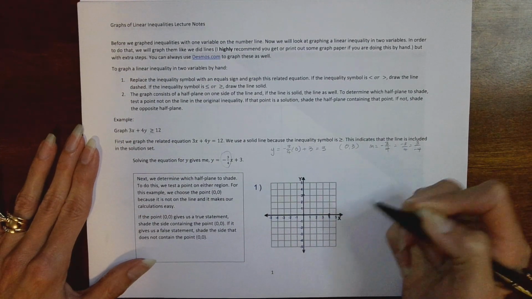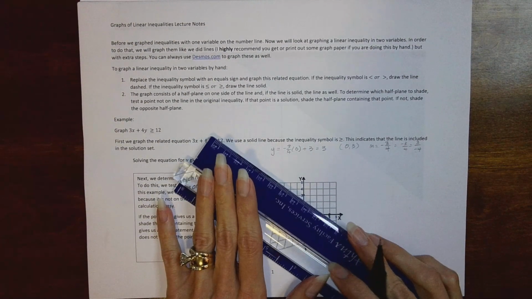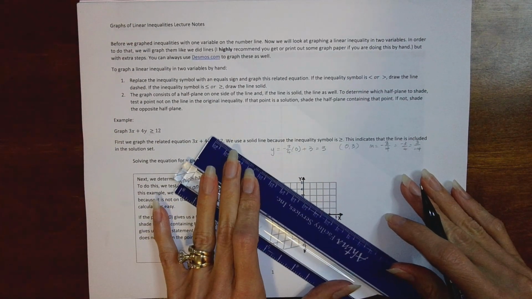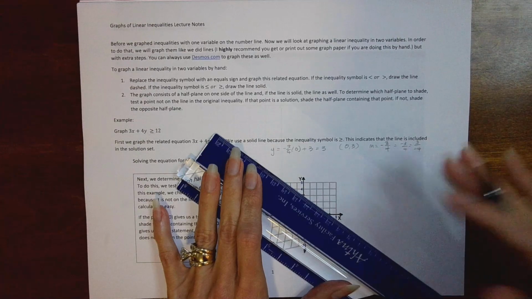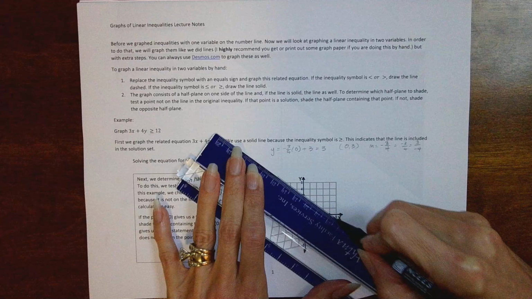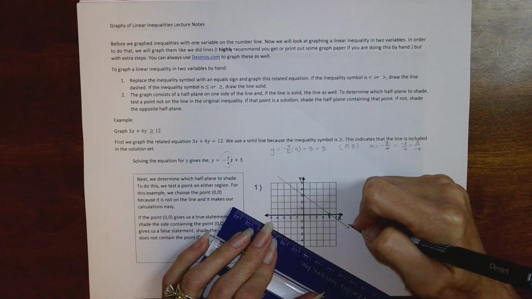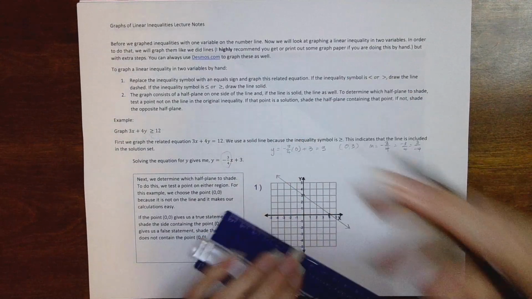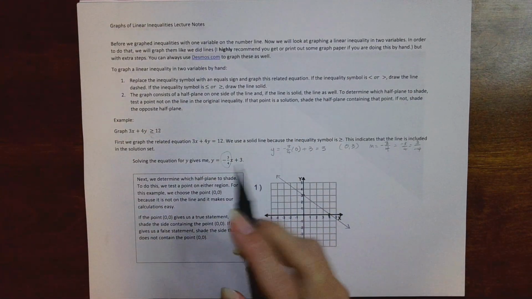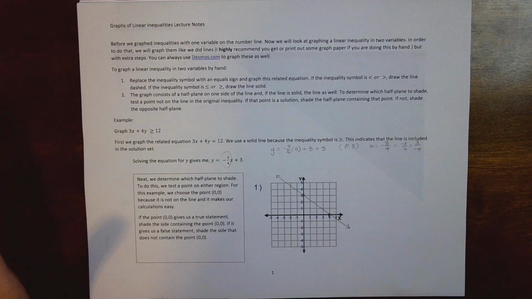And you really only need 2 points to graph. Sometimes I like to have 3 just because I'm tired or I do silly things. And I know we have said that equal sign is right there, so I know I include the boundary line, or it's a solid line. If it was just greater than, we would do a dashed line.